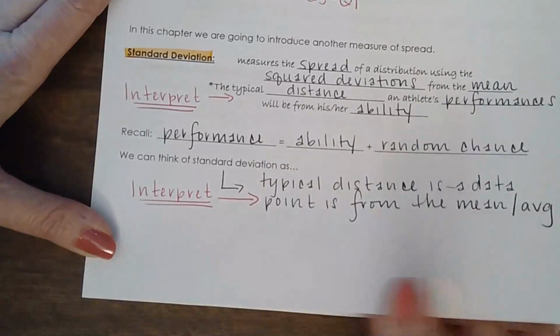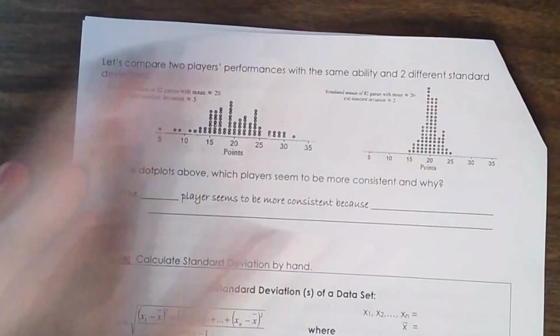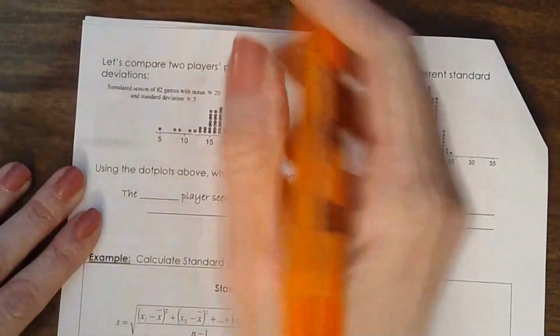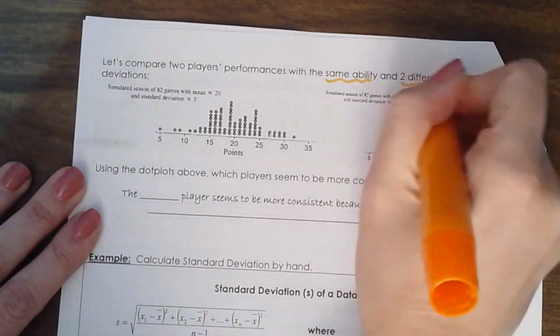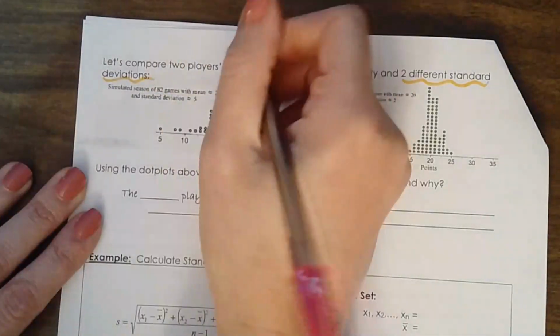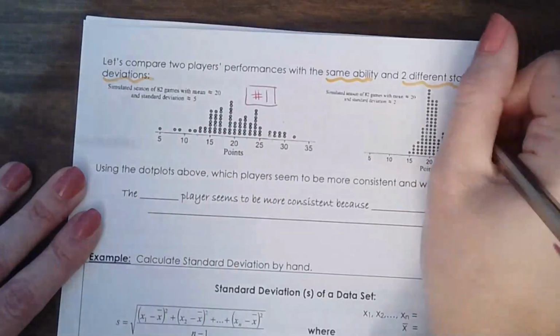Let's take a look at data on the next page. It says, let's compare two players' performances with the same ability but two different standard deviations. The first dot plot, I'll be really creative and call this player number 1 and player number 2.